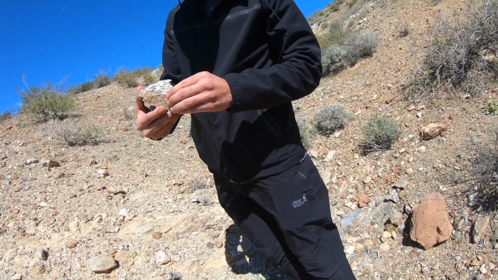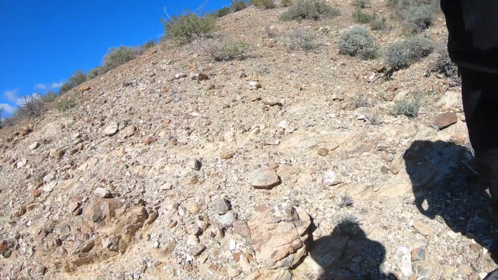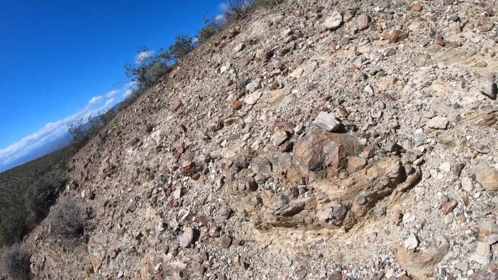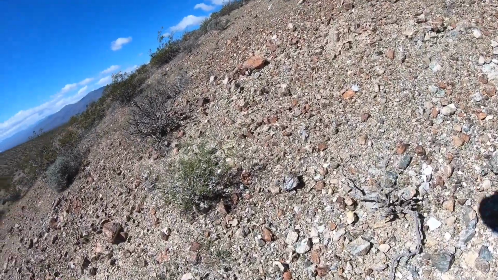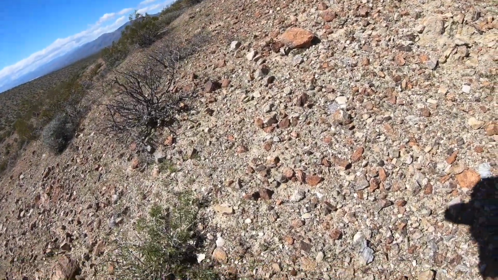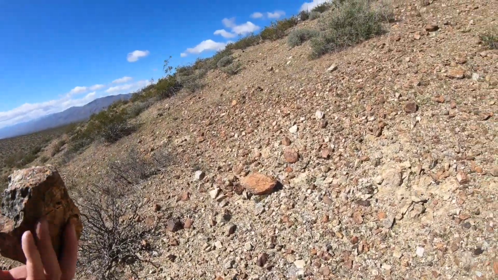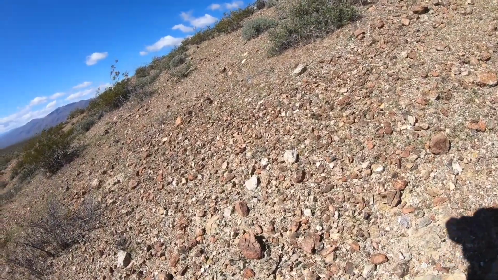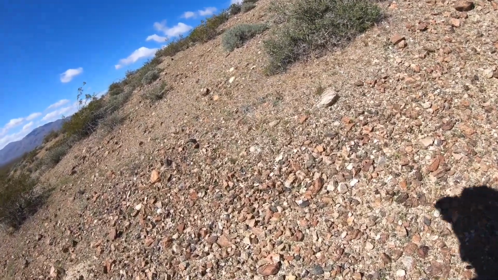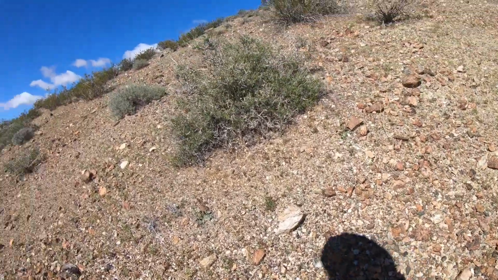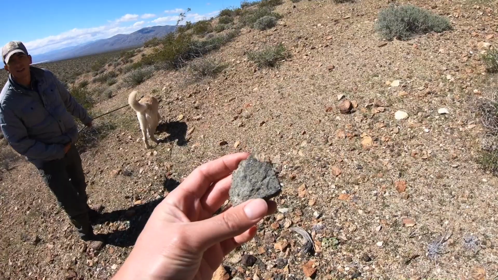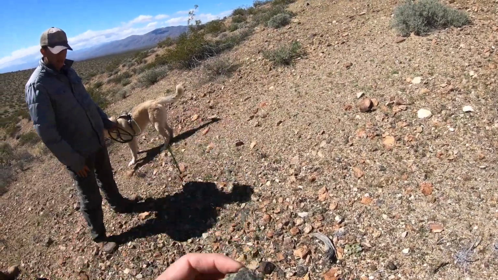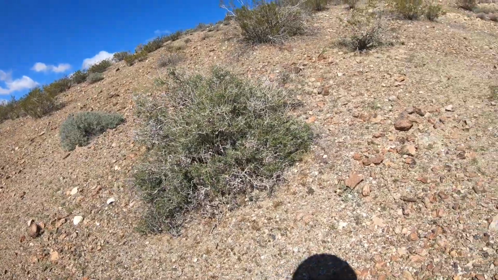Nice hornblende diorite. Generally more mafic rocks.